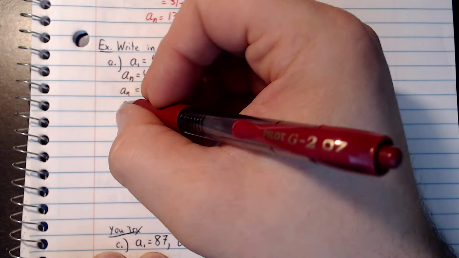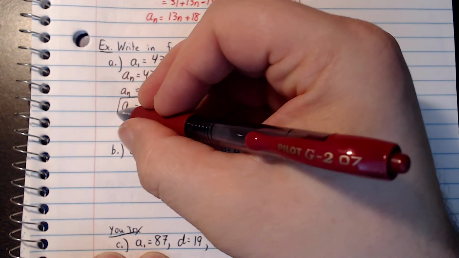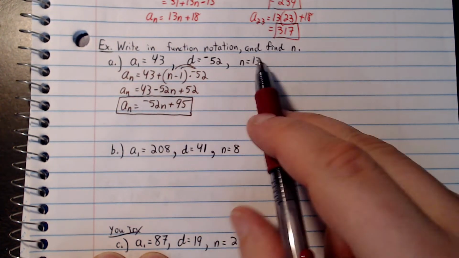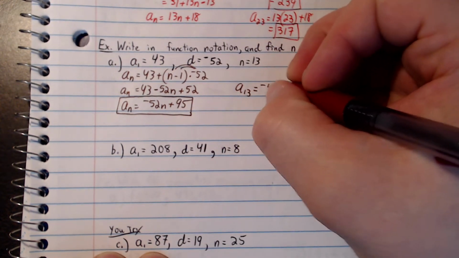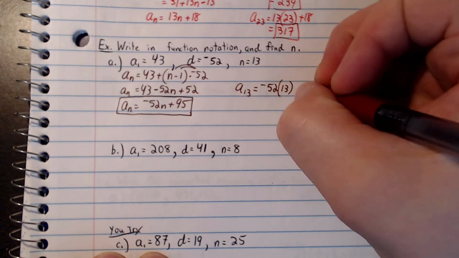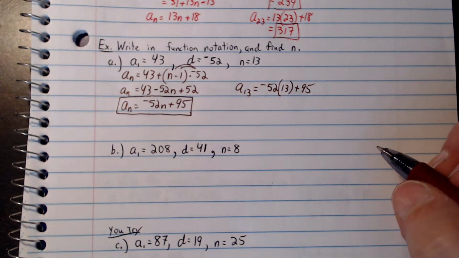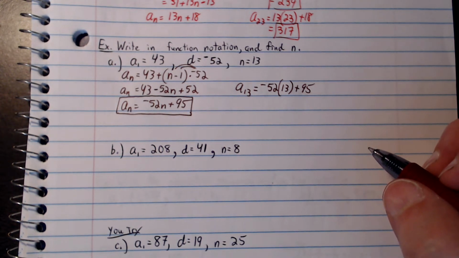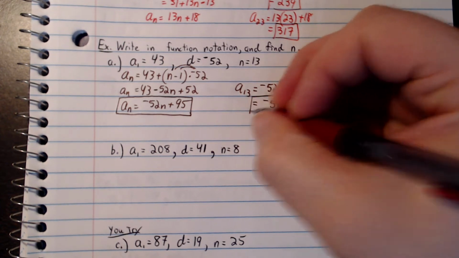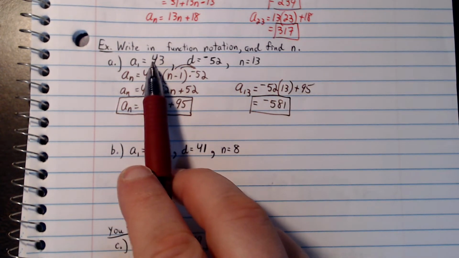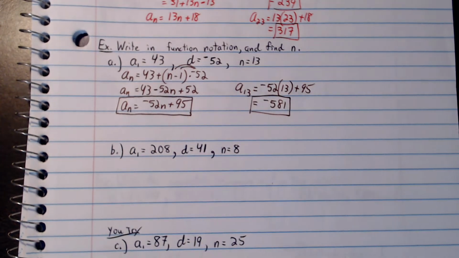So here's our function. That's one of the things they asked us for. Now, if we want to know the 13th term, a sub 13, -52 times 13 plus 95. So let's see, -52 times 13 plus 95 rather. I got -581. And that makes sense because if we start at 43 and we start subtracting 52, we're getting into the negatives pretty quickly.